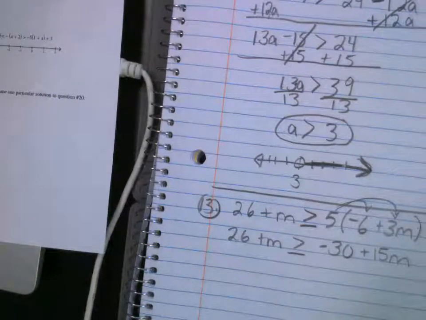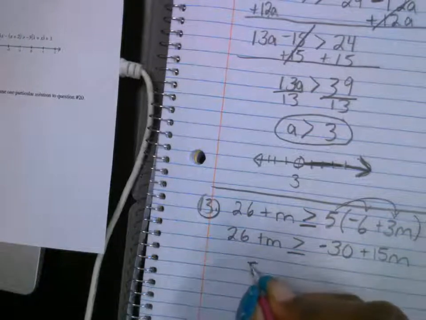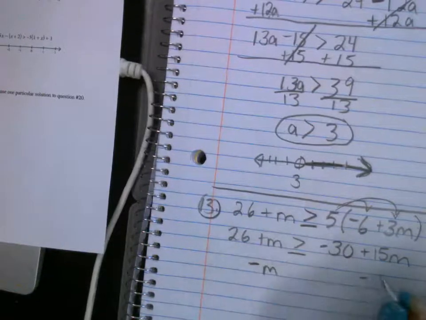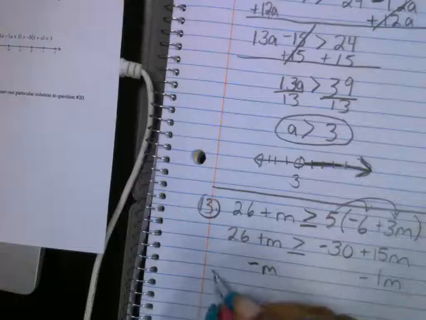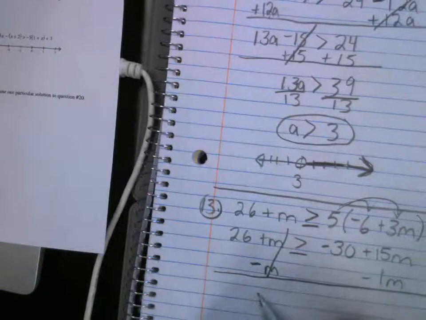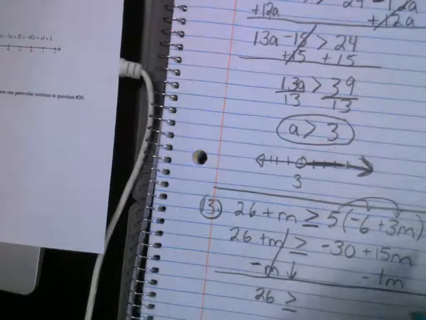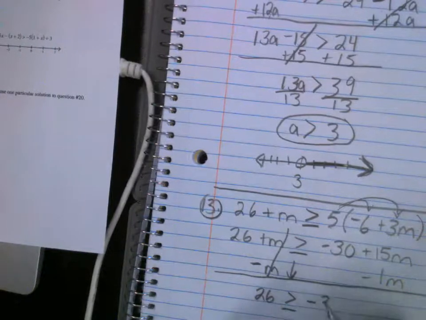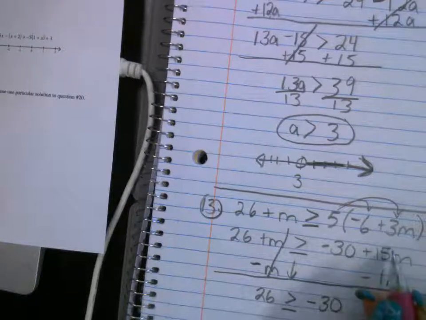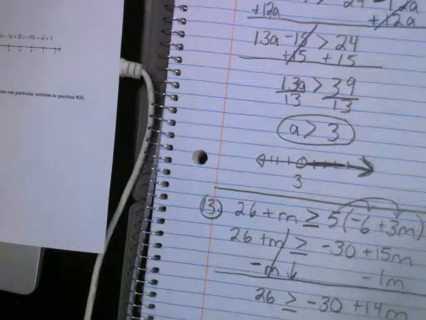Now we're going to move the variables to the same side. So to move the variables to the same side, I'm going to move this one by subtracting 1m from both sides. When I subtract 1m from 1m, that's going to give me 0, and I'm left with 26. Bring down the greater than or equal to. Bring down the negative 30. Here, when I subtract, this gives me a positive 14m.